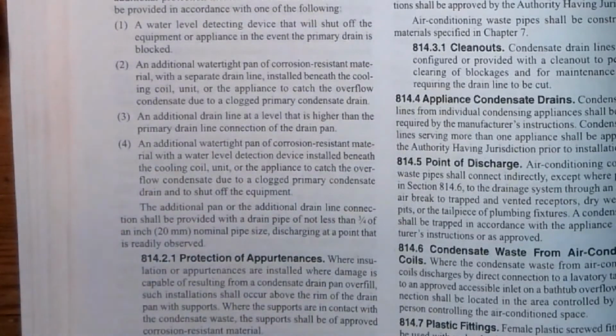The additional pan or the additional drain line connection shall be provided with a drain pipe of not less than 3/4 of an inch, discharging at a point that is readily observed. So the key is, this is overflow. It's never really going to see, or it shouldn't ever see, any kind of water. But if it does, it means, holy cow, there's a problem with the primary drain on this air conditioning unit. We need to know.